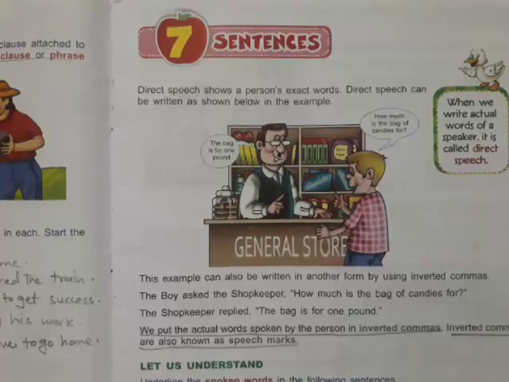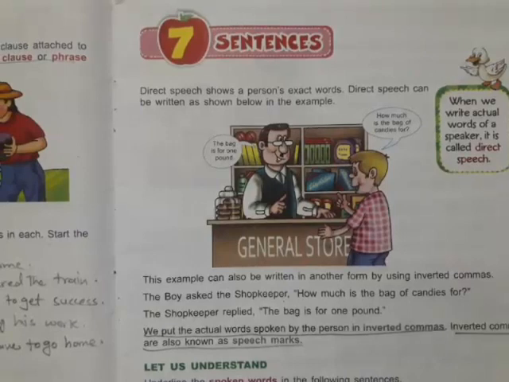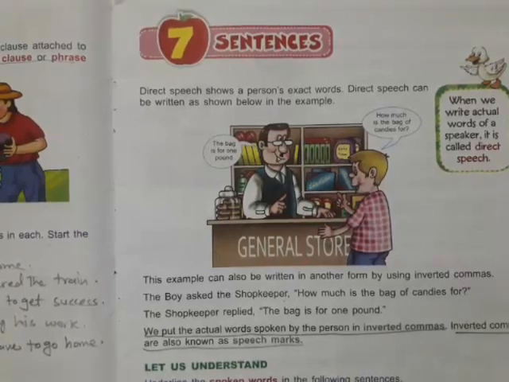So open your books at page 25. The lesson is about sentences. In the picture you can see two people are talking to each other. The boy is asking for the candies. He's saying, "How much is the bag of candies for?" Actually, he inquires the price of the candies, and the man says the bag is for £1.